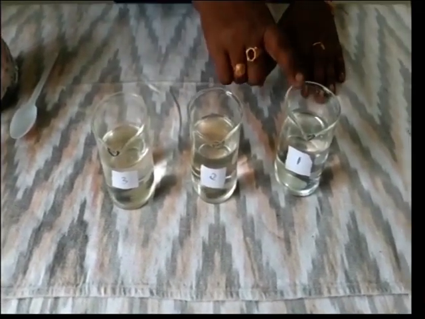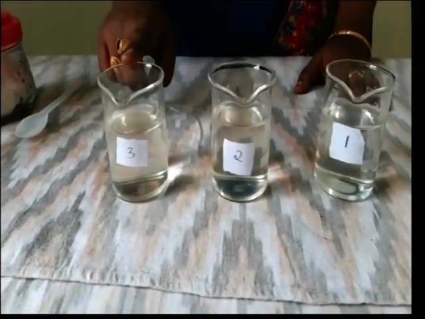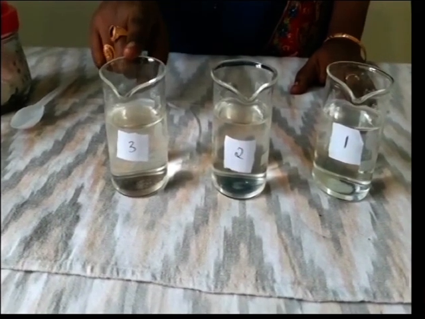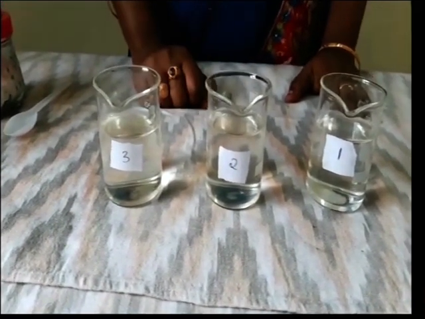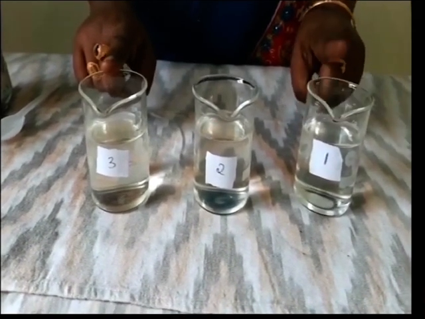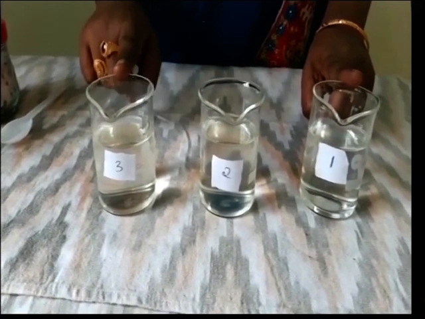Now children, beaker 1, 2, 3. Which one is more sugary? Yes, the third beaker. Why is that? Because I have added 1.5 spoon of sugar in the third beaker. Right? What is the difference between first and third beaker? In the first beaker I have added half spoon of sugar. In the third beaker I have added 1.5.